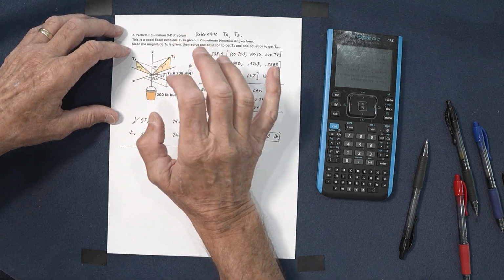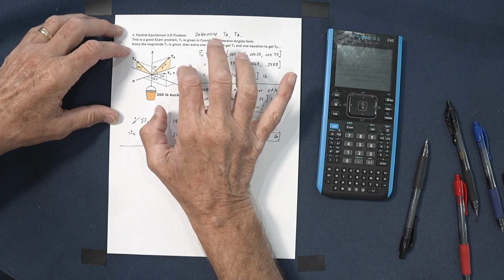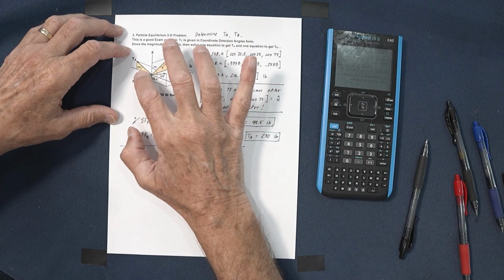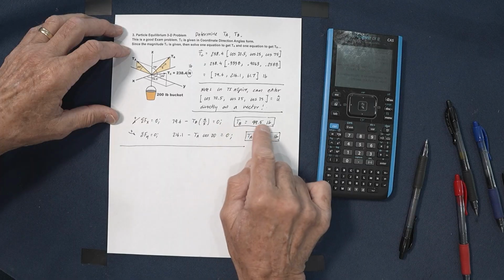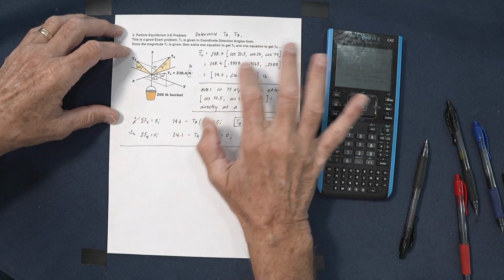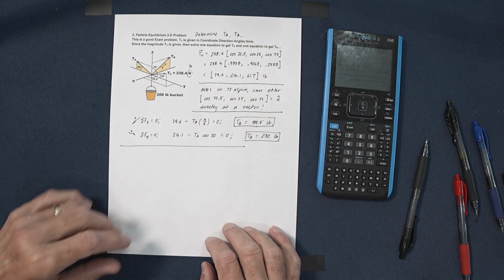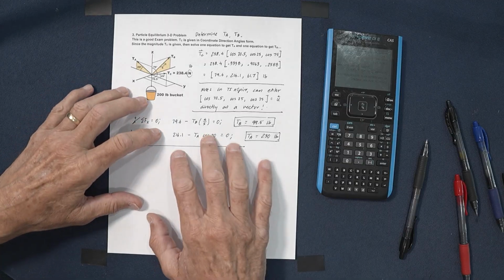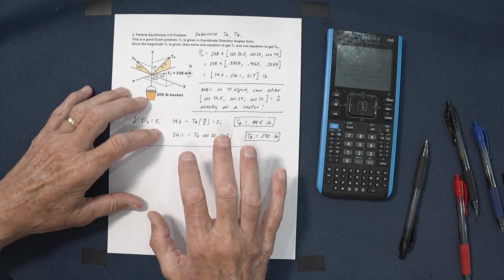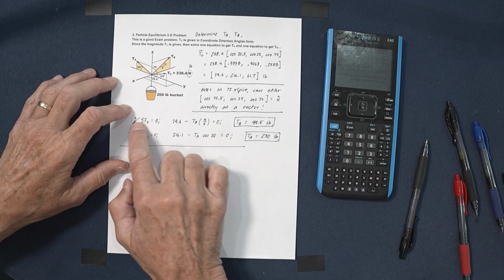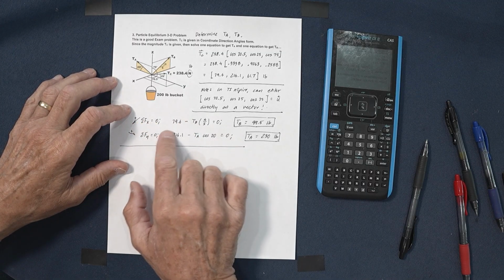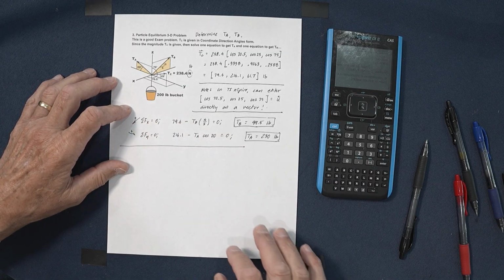Or in the x direction, we could have said 238.4 cosine 70.5 minus 4/5 of TB to get TB. So we didn't have to write the whole vector here necessarily. But this is a good exam style 3D particle equilibrium problem. And again, we're writing the equilibrium equations, sum forces x, y, z is equal to 0.